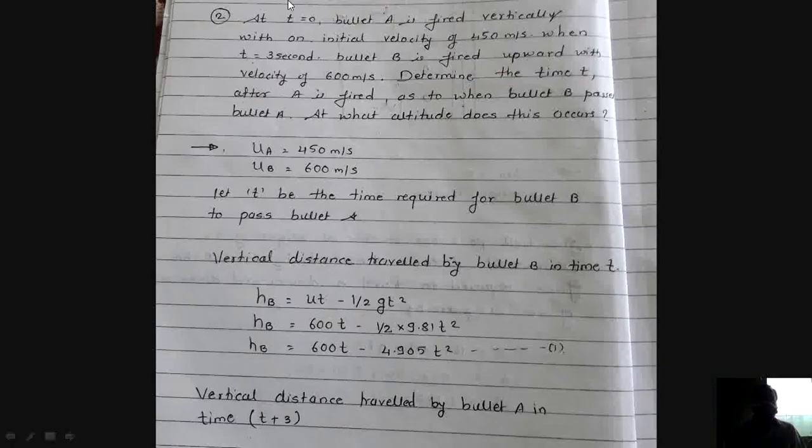Then, second problem. At T is equal to 0, bullet A is fired vertically with an initial velocity of 450 meter per second. When T is equal to 3 seconds, bullet B is fired upward with a velocity of 600 meter per second. Determine the time T after A is fired when bullet B passes bullet A. At what altitude does this occur?